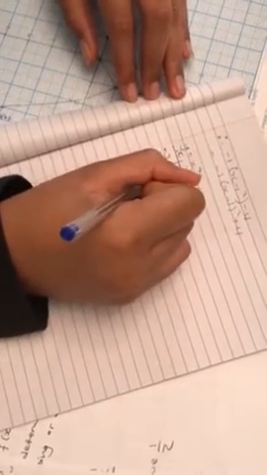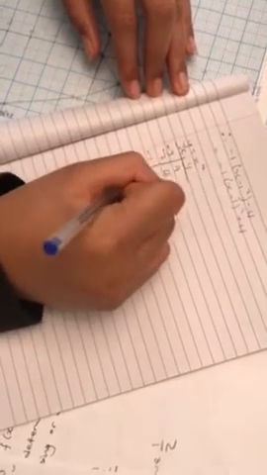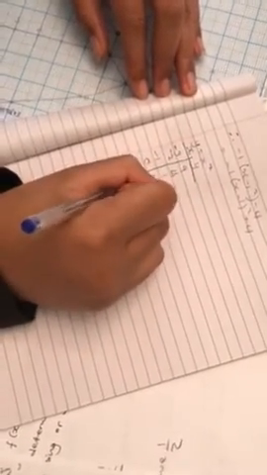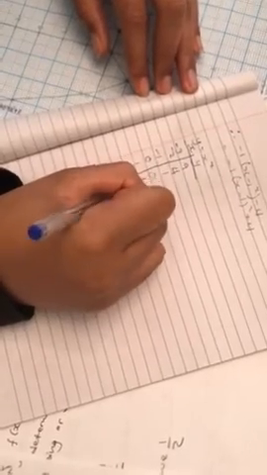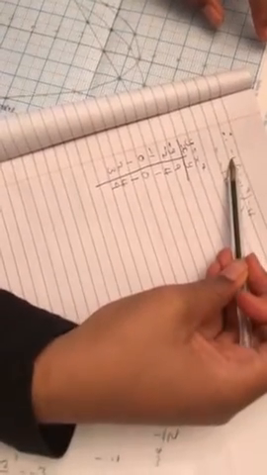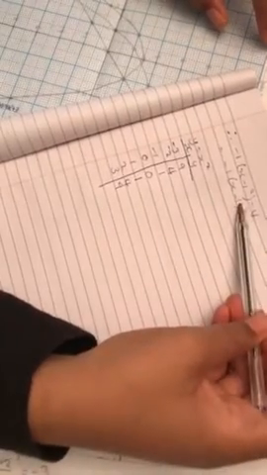Minus 3 squared is 9, minus 2 squared is 4, minus 1 squared is 1, 0 squared is 0, 1 squared is 1, 2 squared is 4, 3 squared is 9. And applying the following transformation, reflection in the x-axis is followed by a shift of 1 unit to the right and 4 units up.